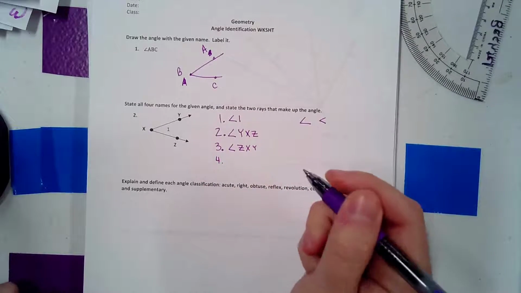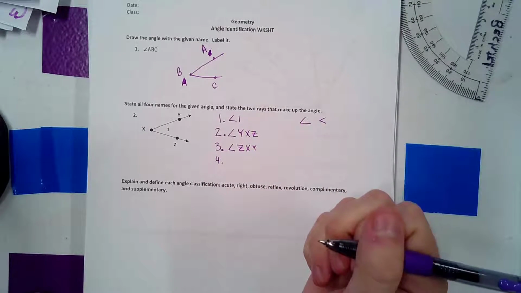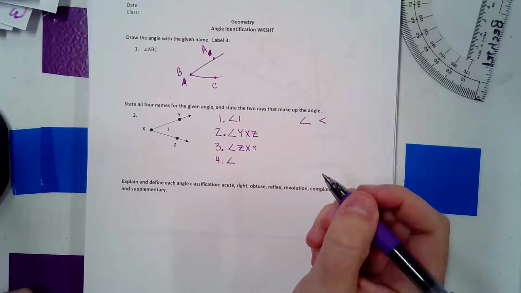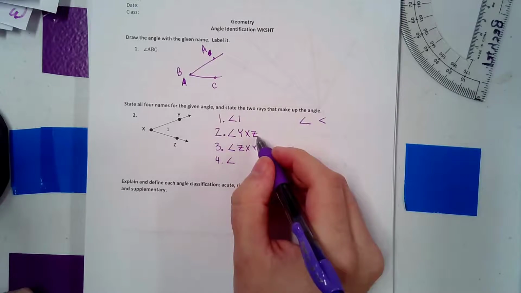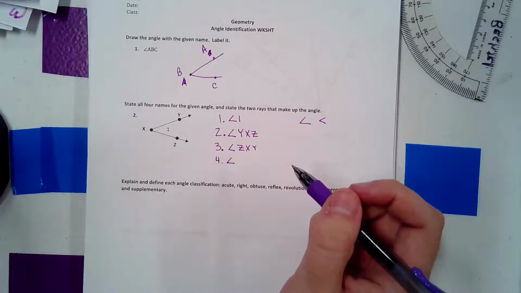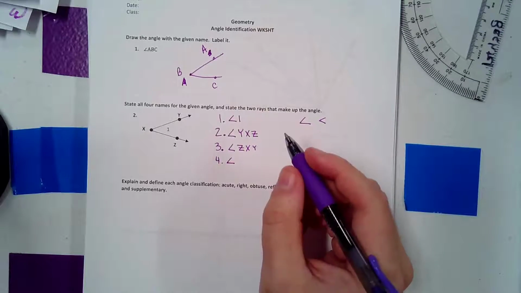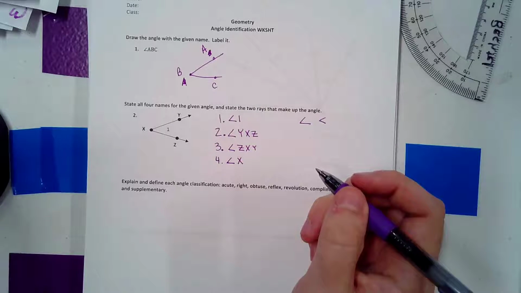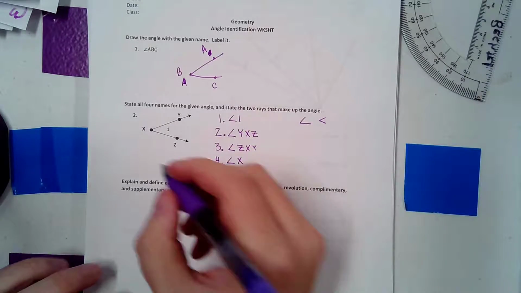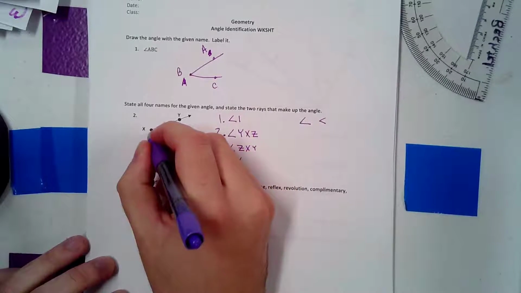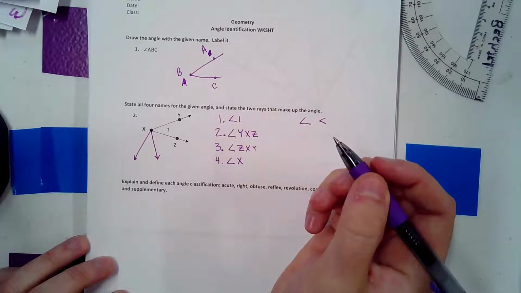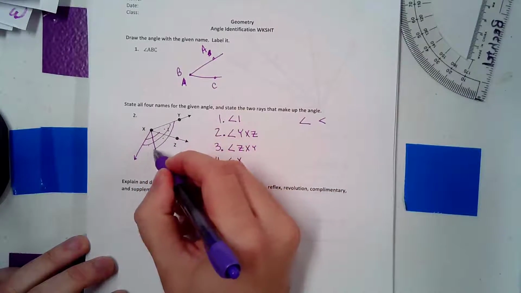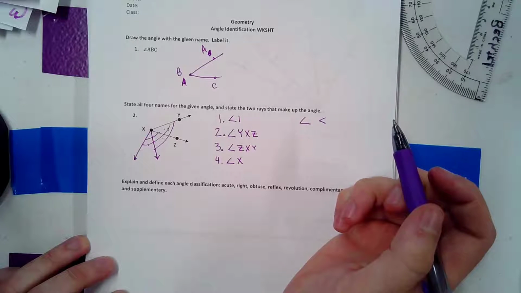And last but not least, probably my least favorite way to name an angle. YXZ, ZXY. This is the silly one. Go ahead, Bo. Help her out. Angle X, that's it. It's just naming it by the vertex, the most important point. Which I don't like, because imagine if we had other rays sticking off of here. Which one's angle X now? Well, this one, this one, this one, and this one, and that one are all angle X. You see that it's ambiguous?